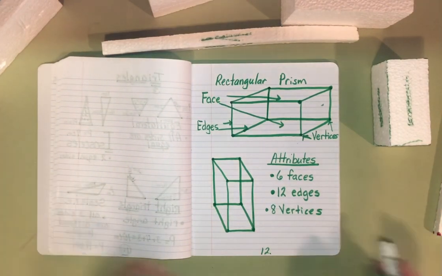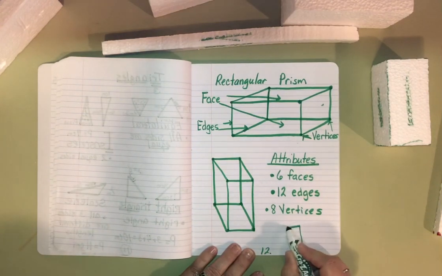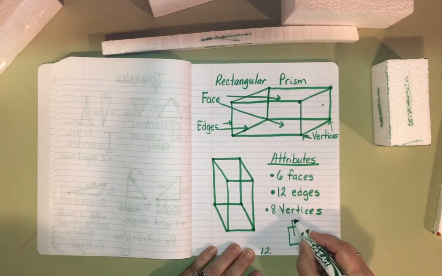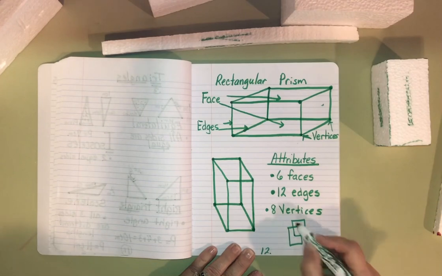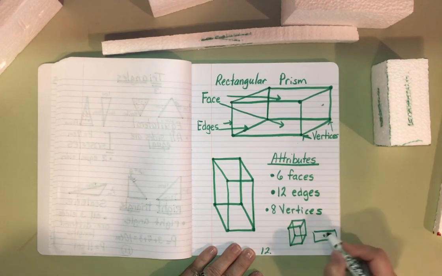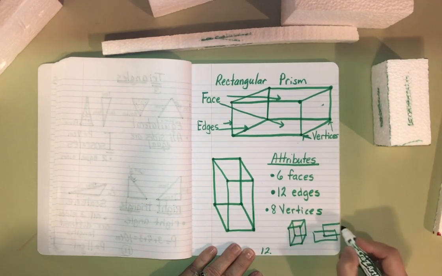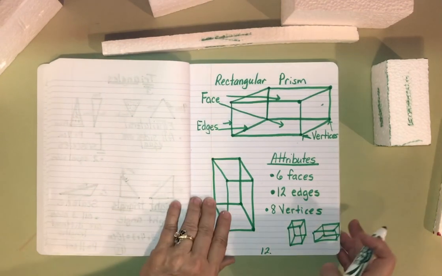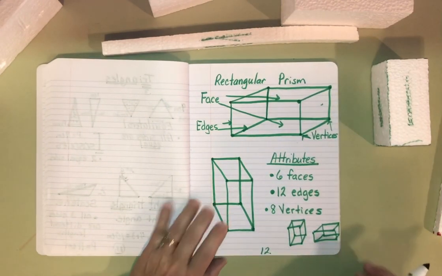So have fun today. Go around drawing a rectangle. Then put a dot in the middle. Draw another rectangle. Same size, congruent. Attach those vertices. You can have rectangles everywhere. See how fast you can do that? Right off the edge of my rectangular prism 3D notebook.